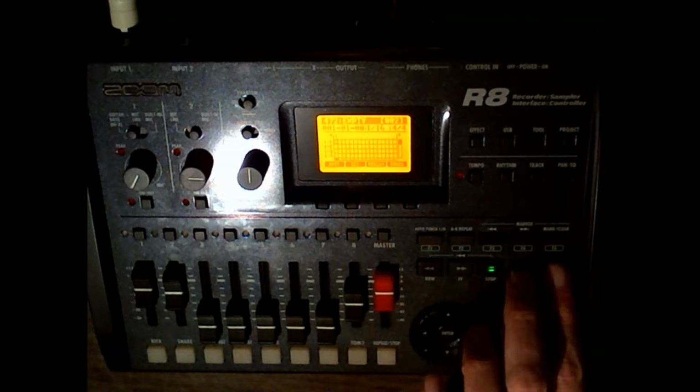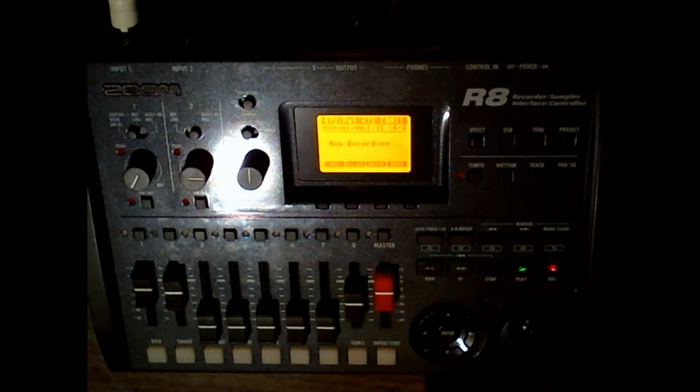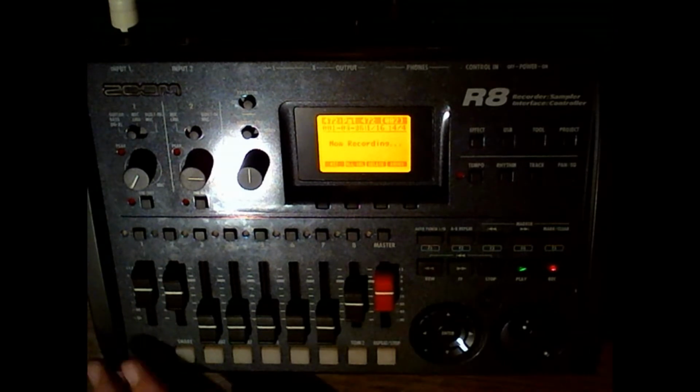I'm going to hit record. Then it's playing through right now, and it's playing through 2 bars. I hope I'm saying that right. Yeah, that's not good at all. Okay, so 472, actually it's 471. 471 is the beginning of empty drum tracks.